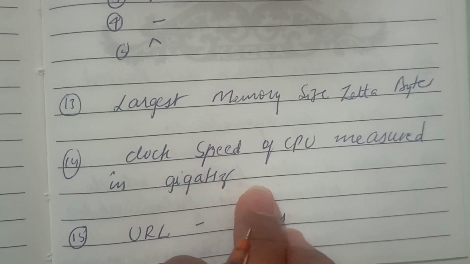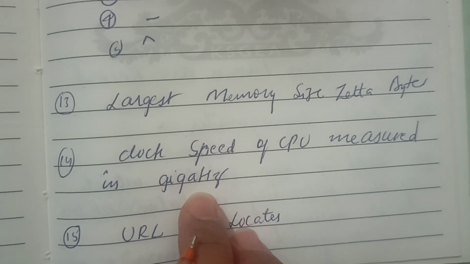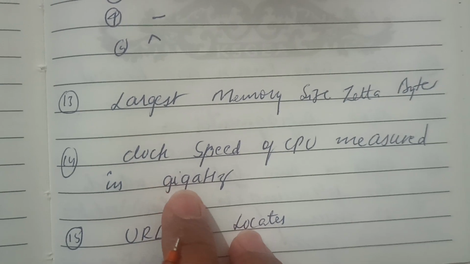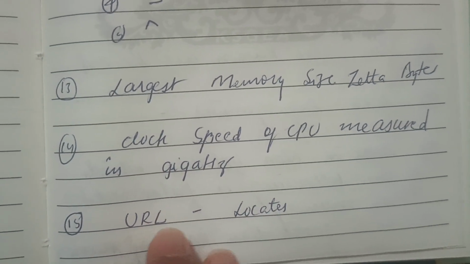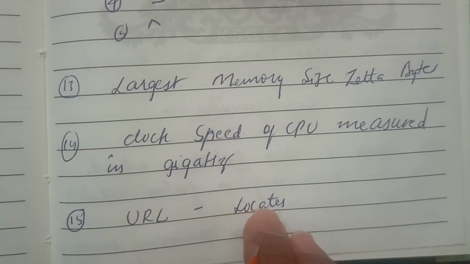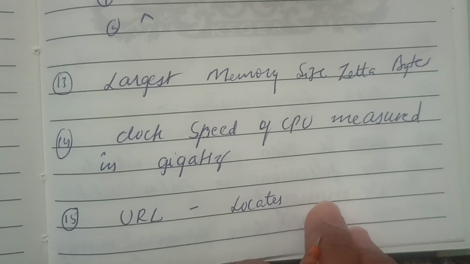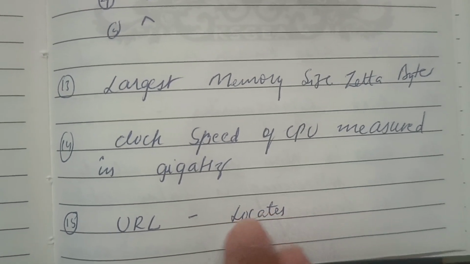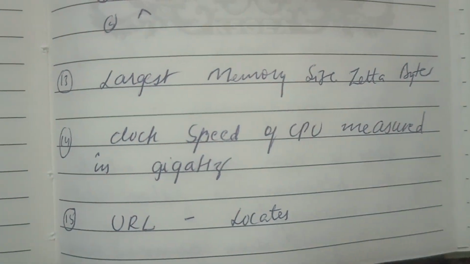Other options were seconds, minute, and some others. Then regarding URL, they gave a definition: it locates the address of the link or website. I marked that as the answer.